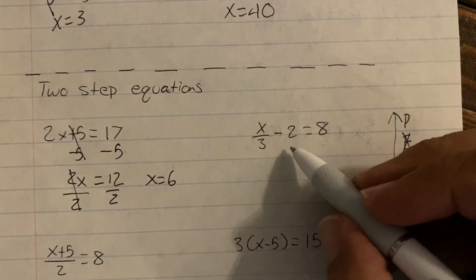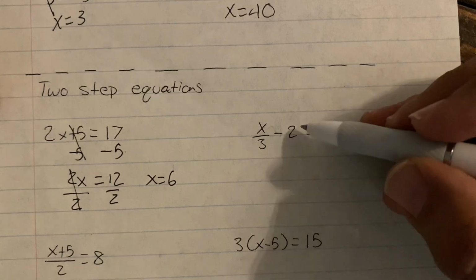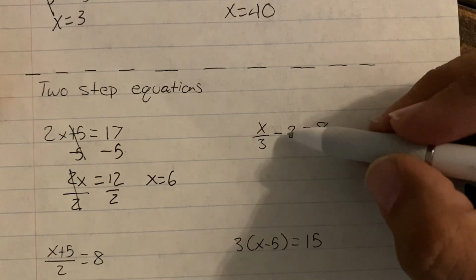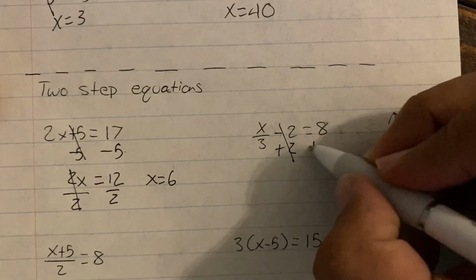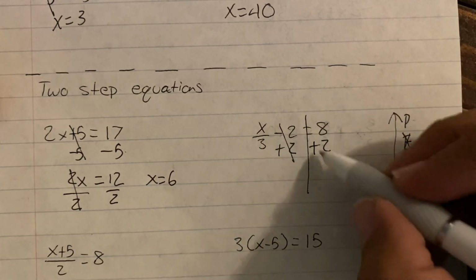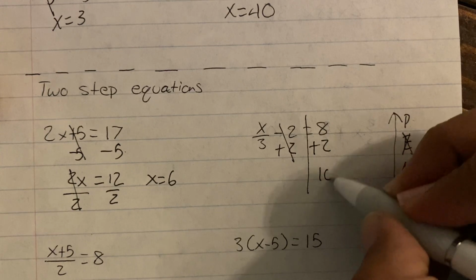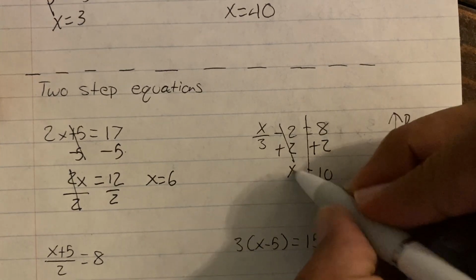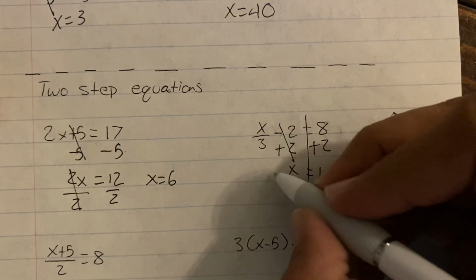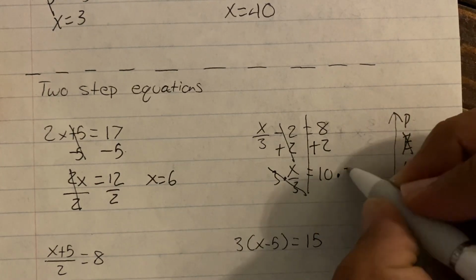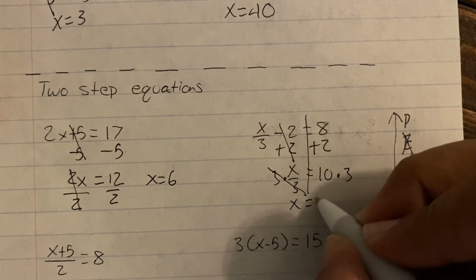This one. Okay, if we're doing order of operations in reverse, we're getting rid of the subtraction first. So adding 2, gone. Whatever you do to one side, you do to the other side of the equal sign. So we're going to be getting 10 over here. This is now x over 3. What's the opposite of dividing by 3? Multiply by 3. X equals 30.